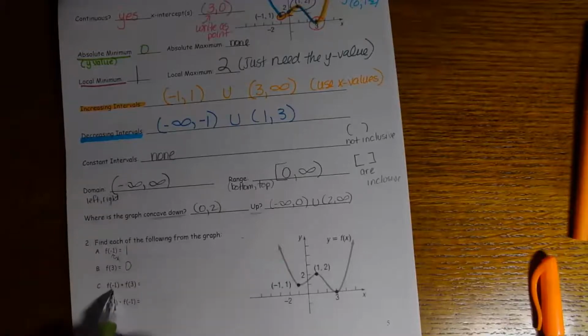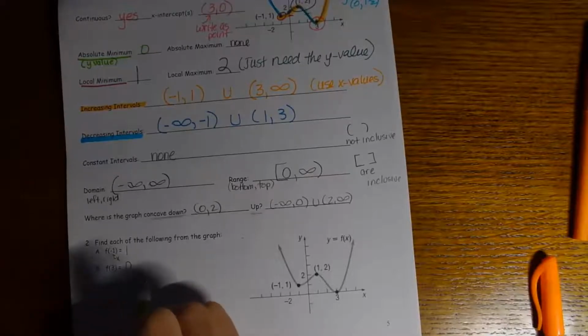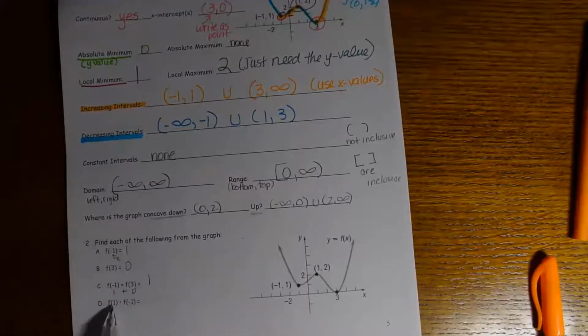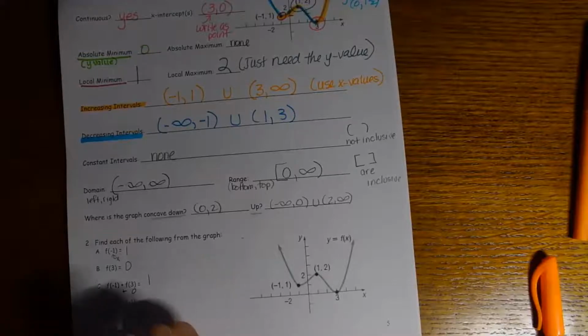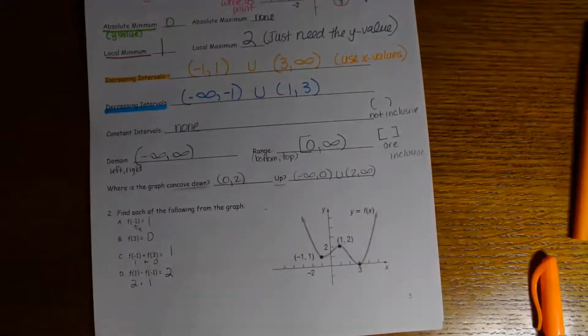At 3, what is Y? This one says I'm supposed to add -1 and 3, so what does that mean? 1 plus 0, right? I put the Y's in, and what's the answer? 1. What about this one? What's F of 1? Go over to 1, it's 2. And that's times -1, 1 equals 2. So just kind of reviewing that notation with you so you're not confused about how to plug things in there. Is that okay?